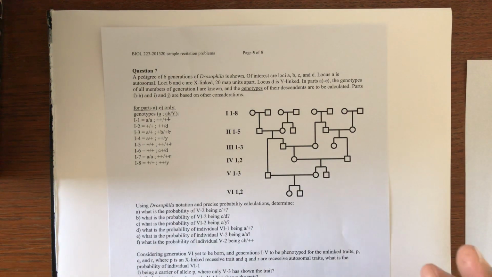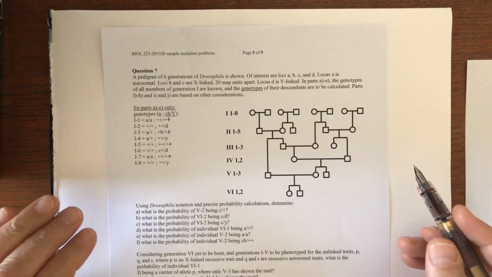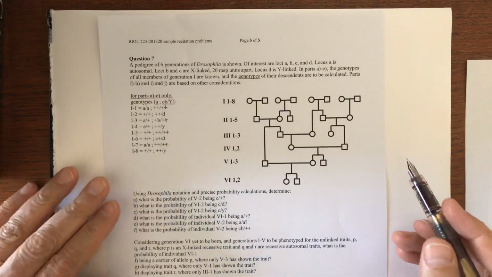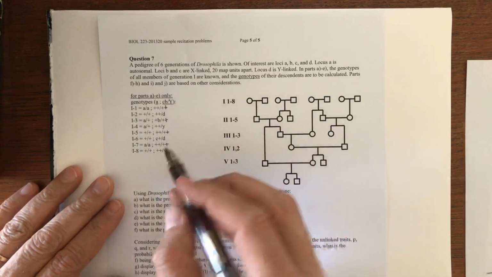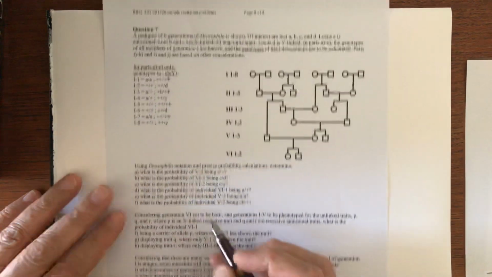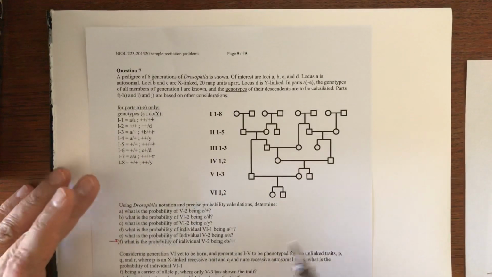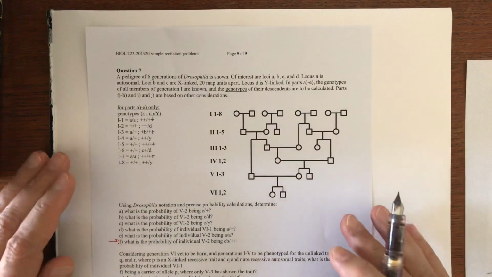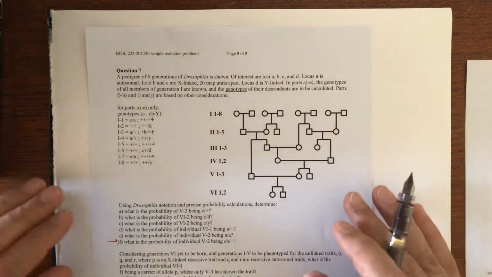This is Biology 223, Genetics, and this is a problem we're going to do. It's a problem from a sample recitation problem, and we're going to do part F only here. And this is actually a repeat of a previous video in which I used a method that's a little bit sloppy and I made a mistake.